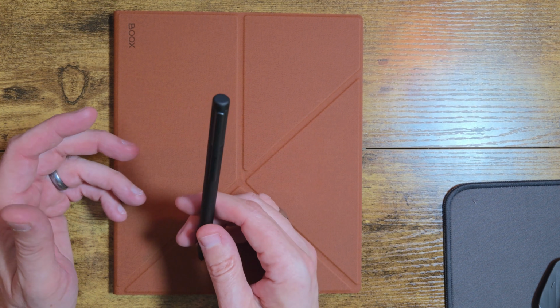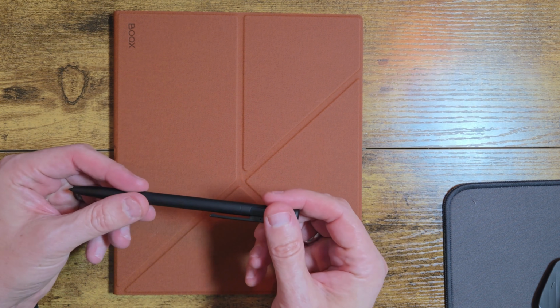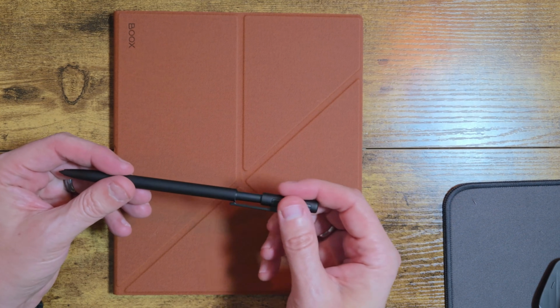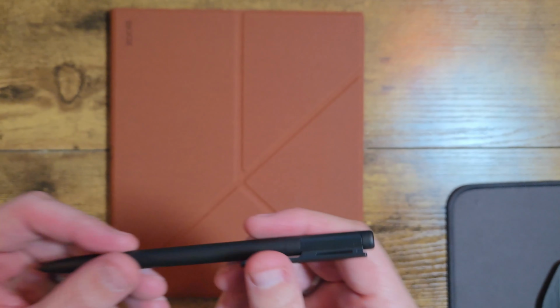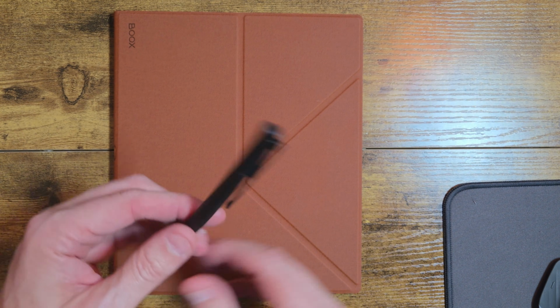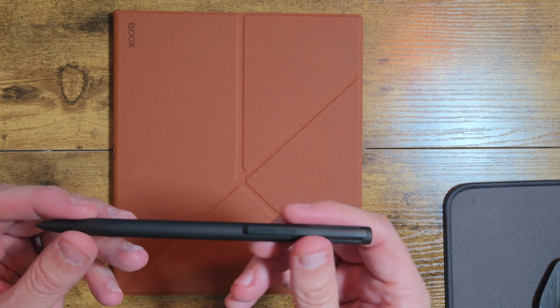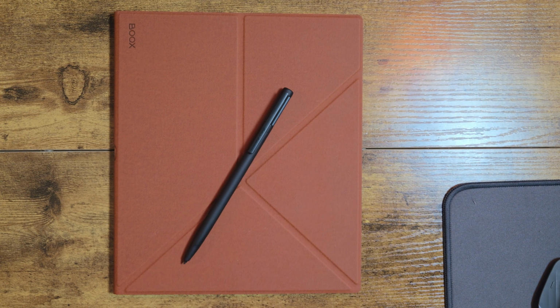It's great in a lot of ways, but really misses the mark in others. One is if you don't give it a slight twist, this will fall off really, really easily. See how easy that is to pull? It just pulls right off of there. But if you give it just the slightest of twists, now that's not coming off. So it's a nice stylus.